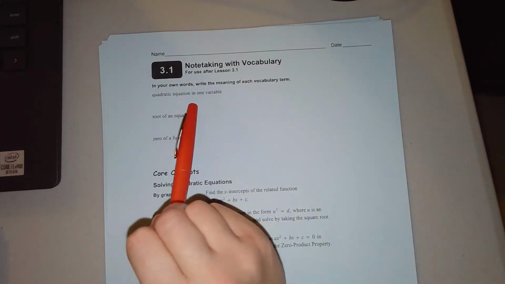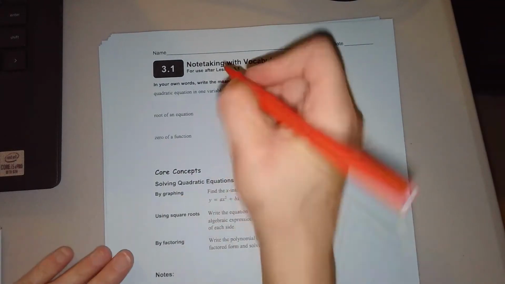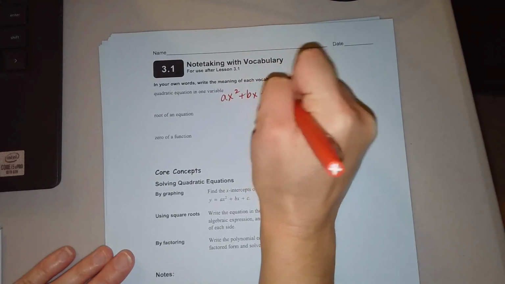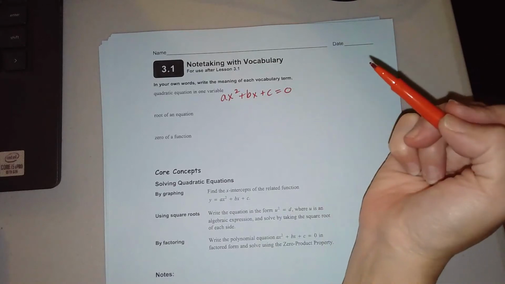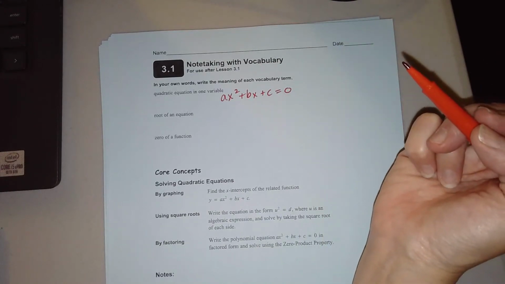So, quadratic equation in one variable. Really what they're asking about here is the standard form of your equation: ax squared plus bx plus c. Remember, a, b, and c are the coefficients of your x squared term, your x term, and your constant term.